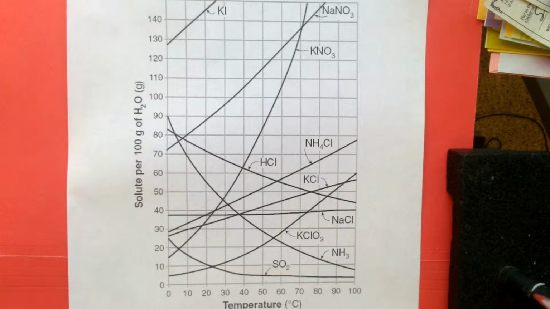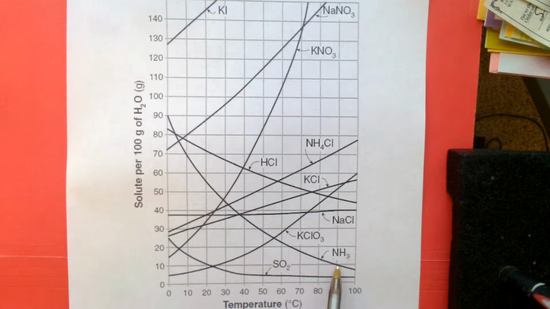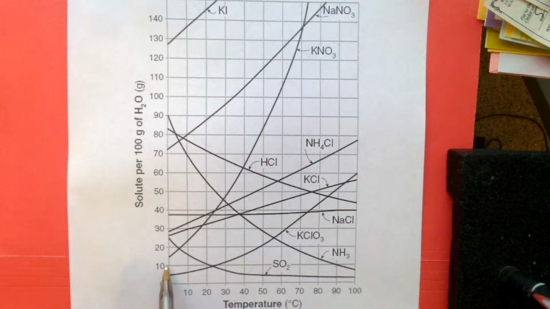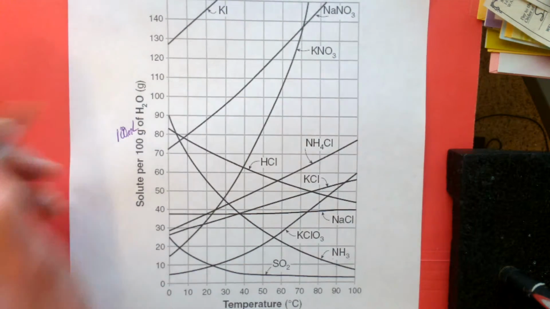For instance, right here, the ammonia at 90 degrees Celsius, we can get about 10 grams to dissolve in every 100 grams of water. And remember, 100 grams of water is 100 milliliters, if that helps you relate to it.